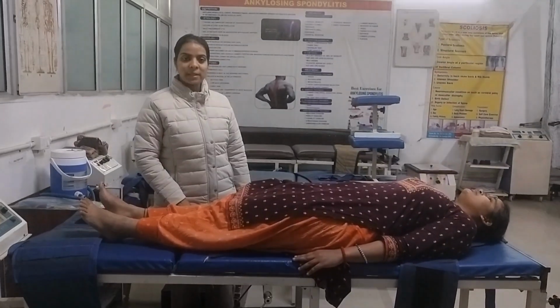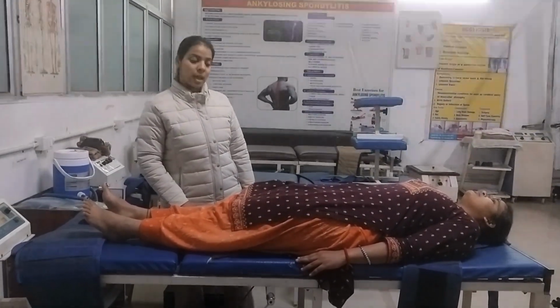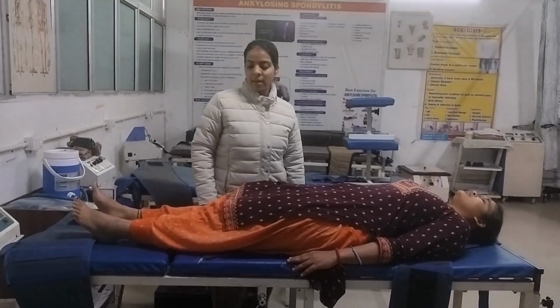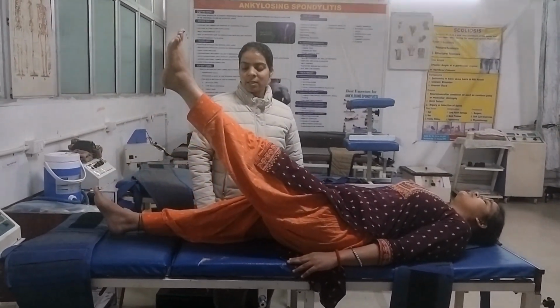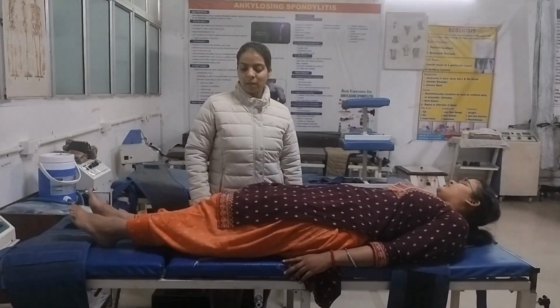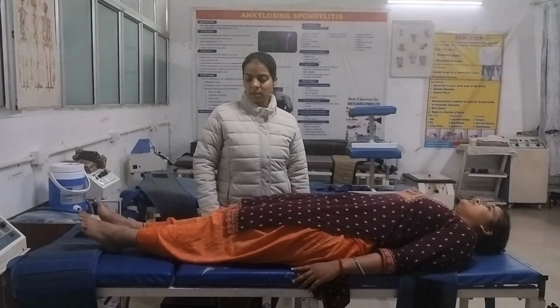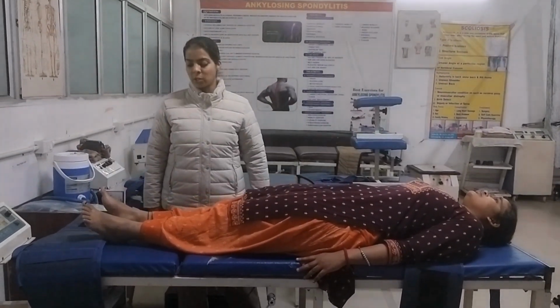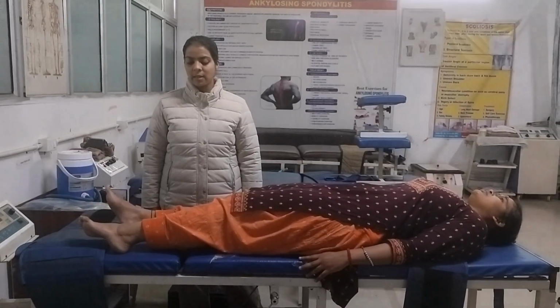Now at the hip joint, there are also 3 degrees of freedom, so six movements are possible. First we have hip flexion, next hip extension, hip abduction, then hip adduction. Next we have the rotations, that is hip external rotation, then internal rotation.